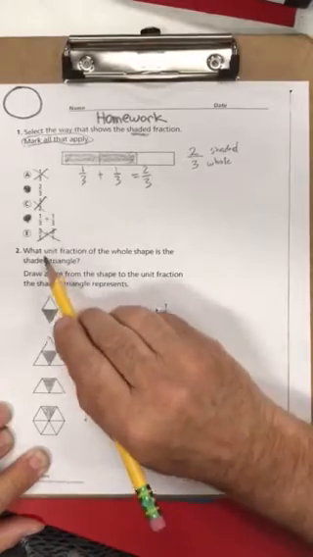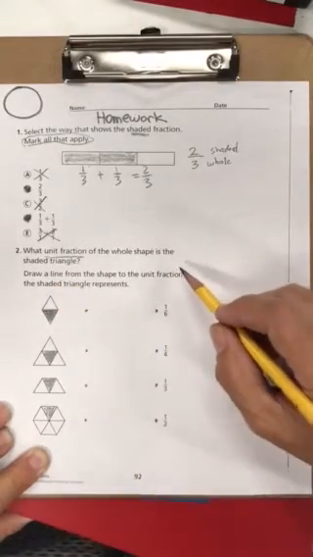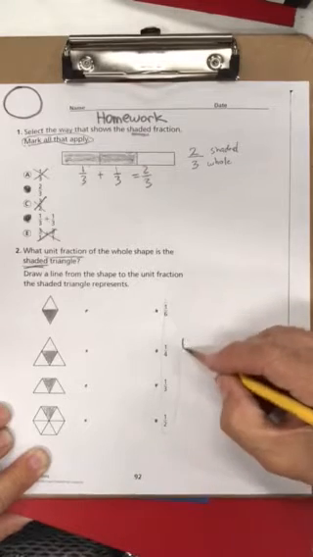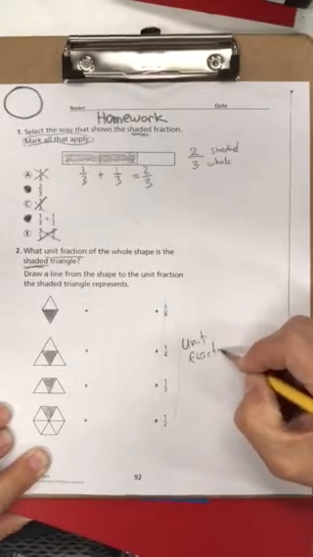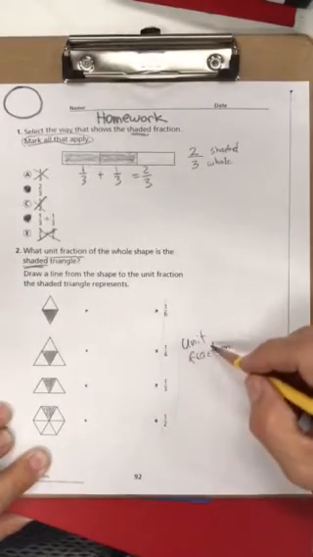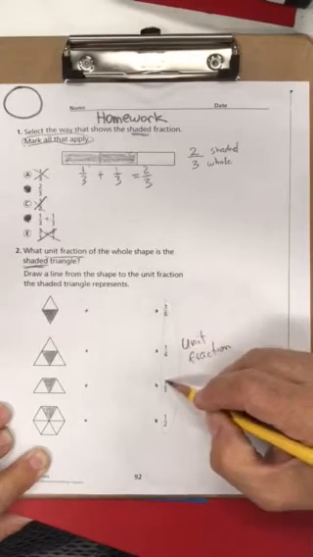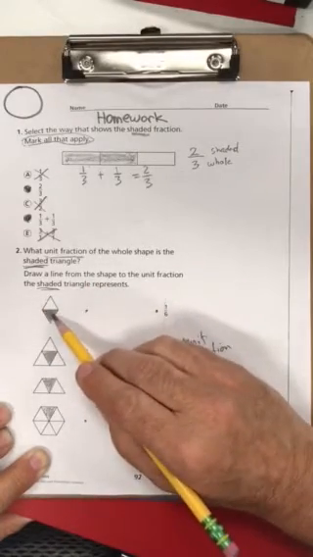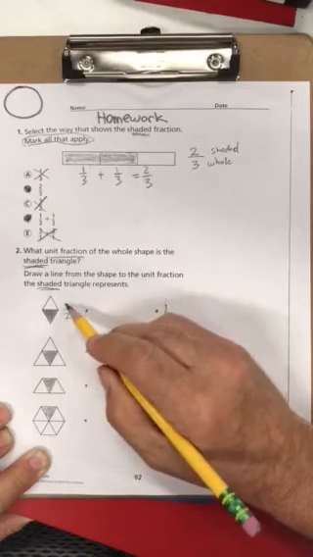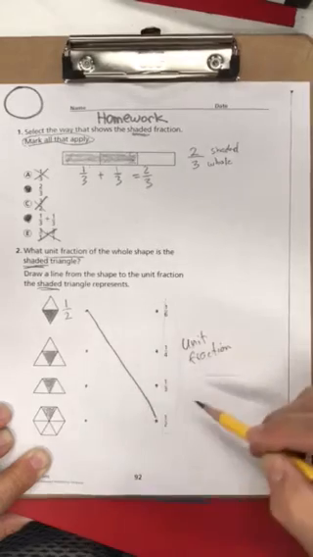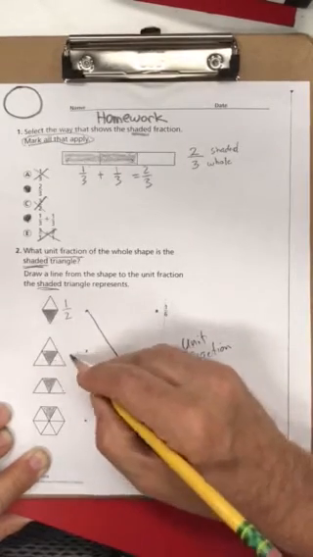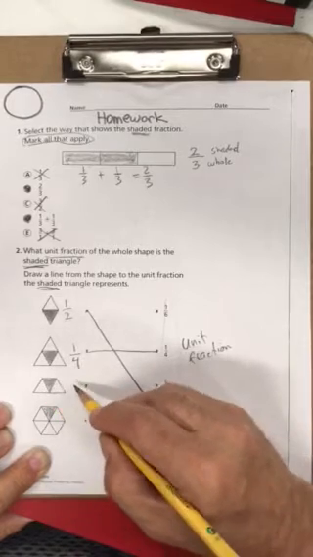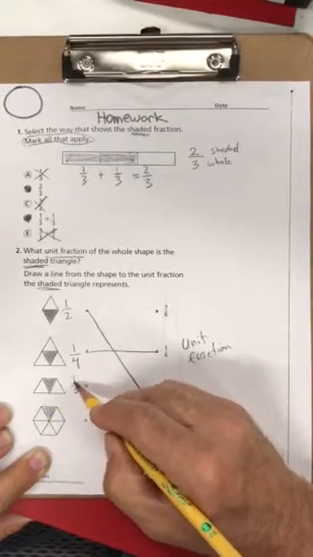All right, number 2, what unit fraction of the whole shape is the shaded triangle? Again, we're looking for the shaded triangle. We notice all of these are unit fractions. That's the smallest part of the whole, and it always has a 1 as a numerator, unit fraction. We see that there's 2 altogether, and 1 of them is shaded. So this is 1/2. We see there's 1, 2, 3, 4 total, and 1 is shaded. So 1/4. 1, 2, 3, and 1 is shaded.